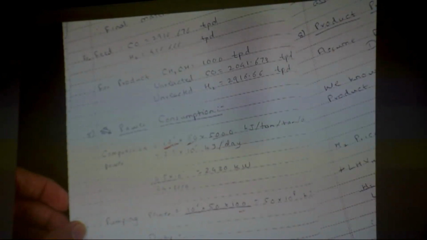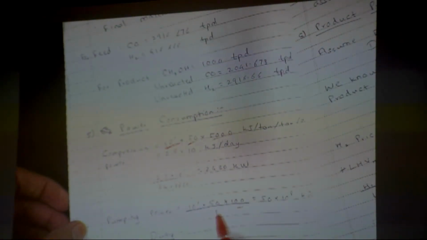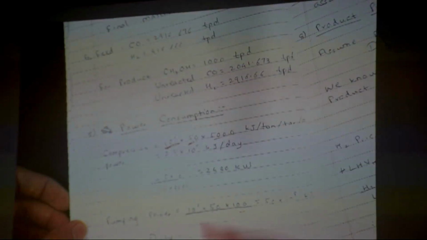And the same for pumping power. We have been given that the pumping duty was 100 kilojoules per ton per bar, and with the same calculation, as it has to be pumped up to 50 bar, and with the production, it gives around 50 into 10 to the power 8 kilojoules per day of power required. Then the cooling duty for the heat exchangers and all.